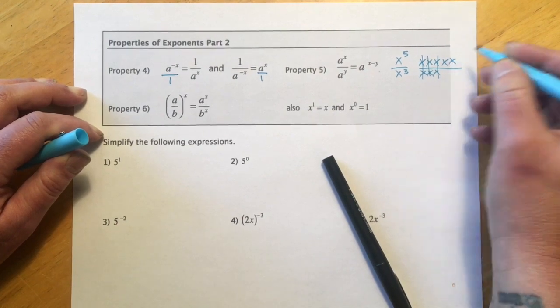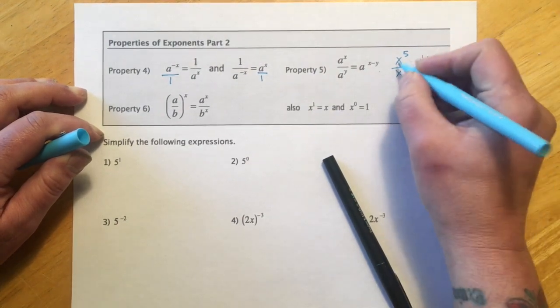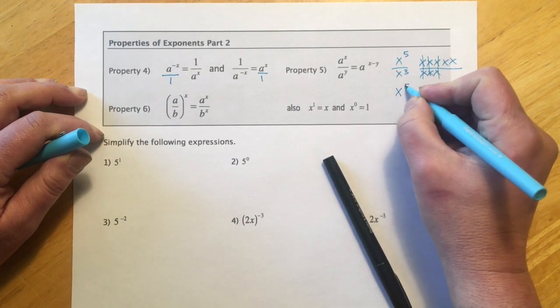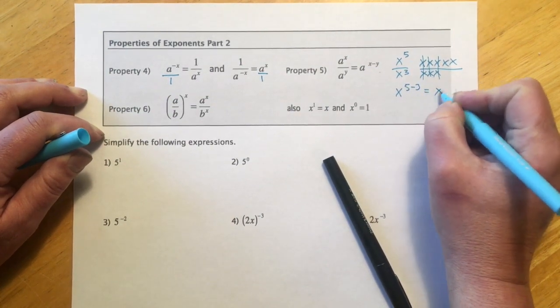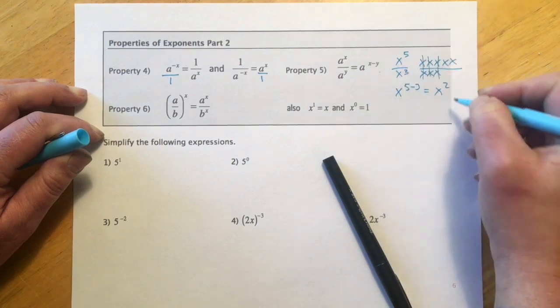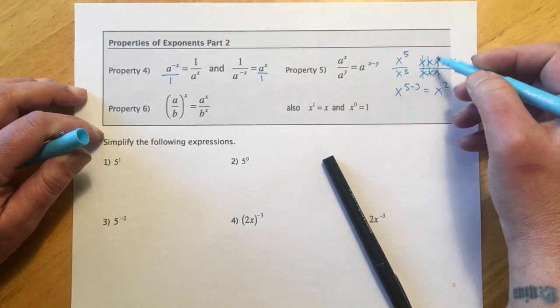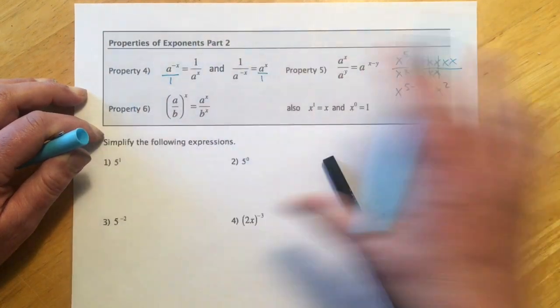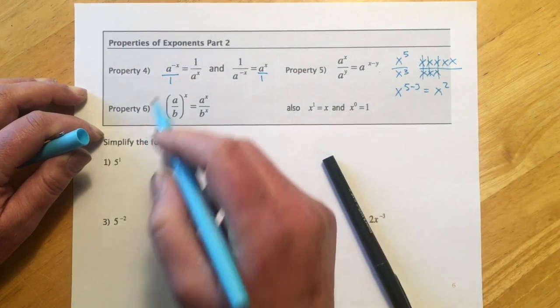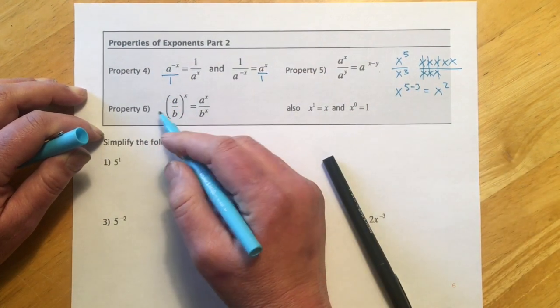You'll see I have 2 x's left, which would be x squared, which is the same thing as if I just said 5 minus 3, leaving x squared. So that's what that property is doing. A lot of times I'll just think of it as canceling, and I'll talk about that a bunch in this one. Property 6 is kind of like property 3 in the last one.